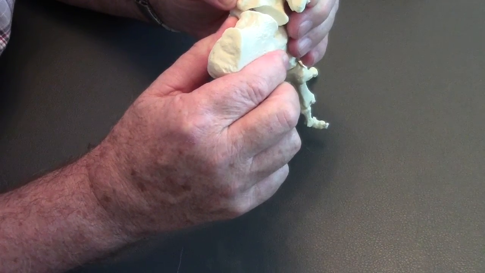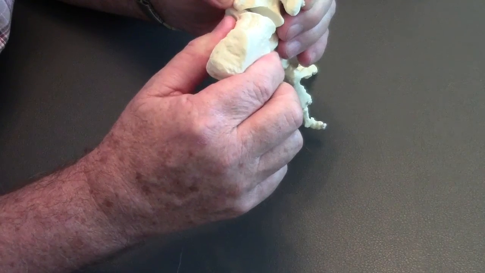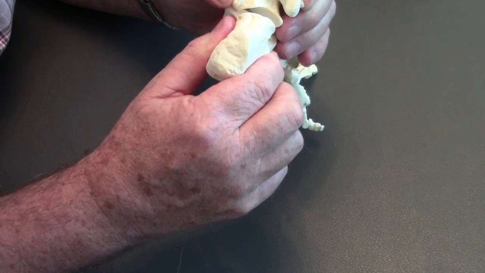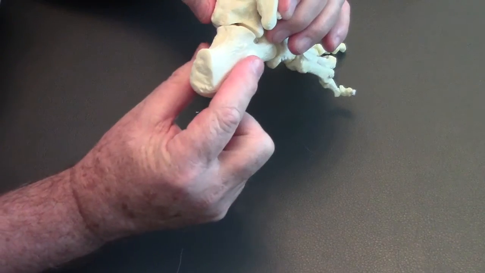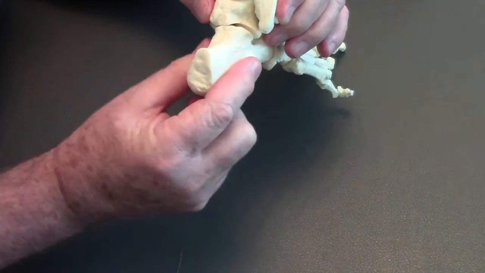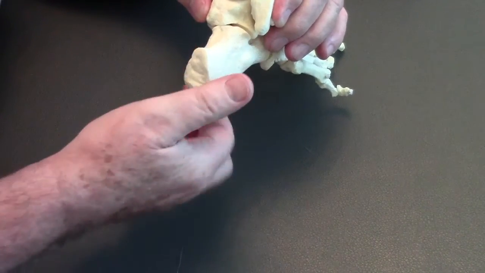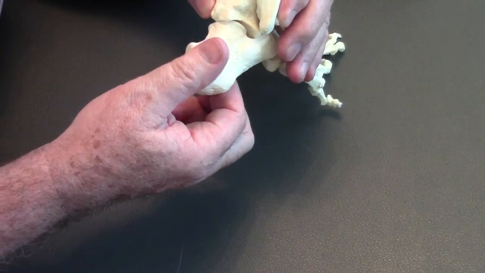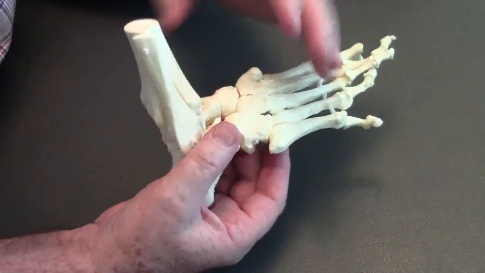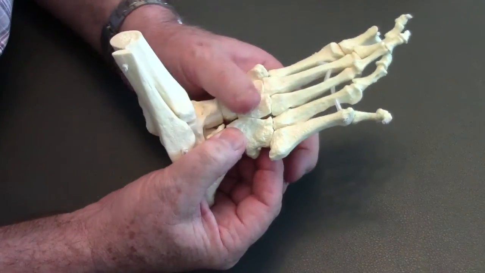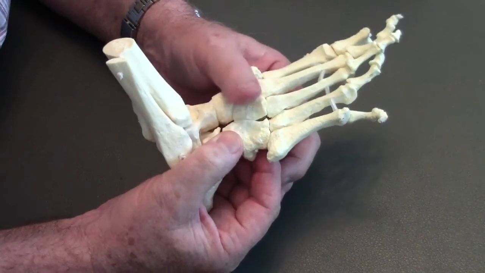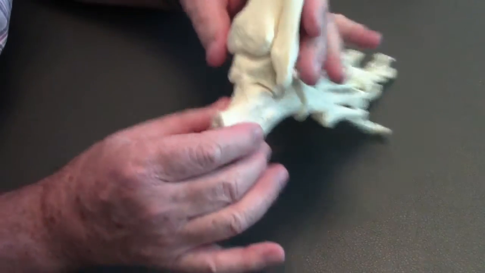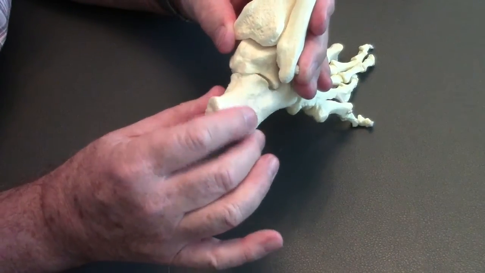And it also rotates, the front of it rotates medially. So what it loses is this outward motion, this lateral eversion, and it loses this outward rotation called abduction. And so when treating the cuboid, you need to concern yourself not only with what's happening at the midfoot, but also what is happening at the calcaneus.